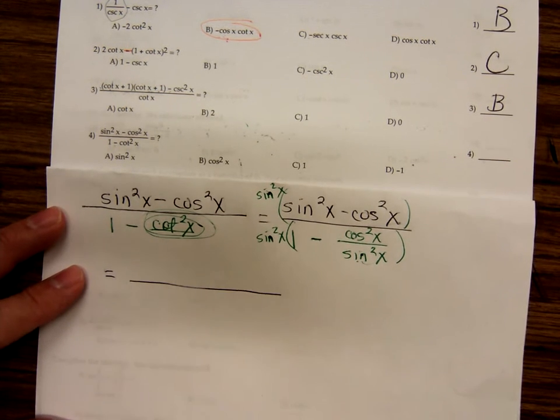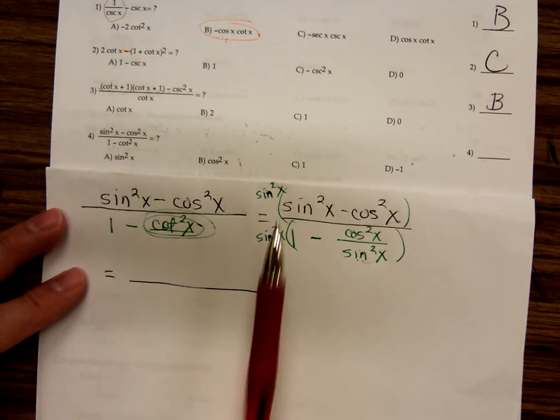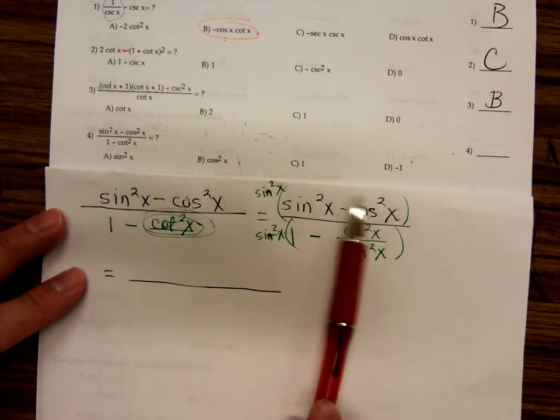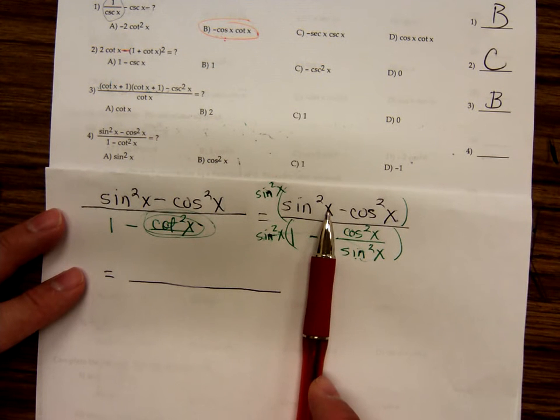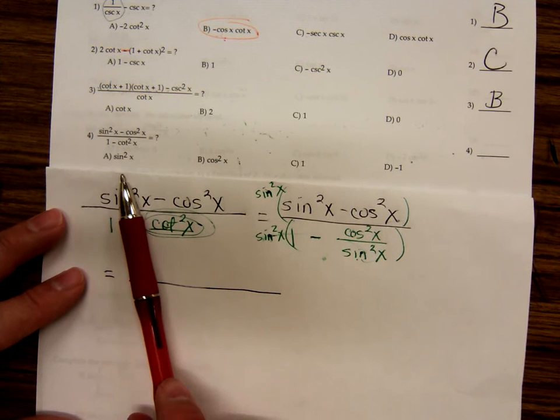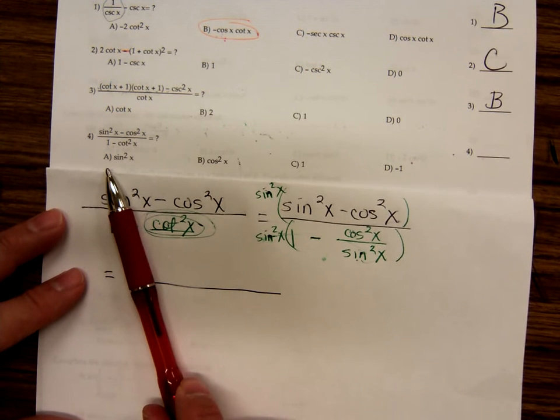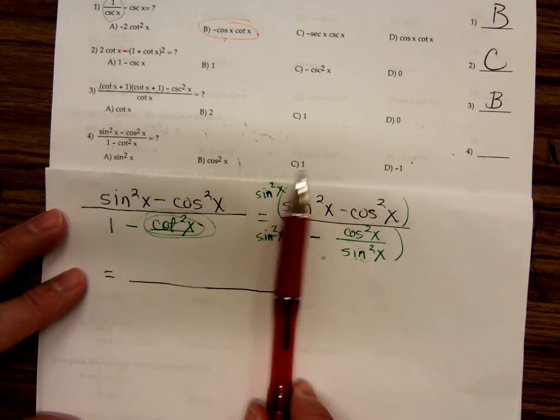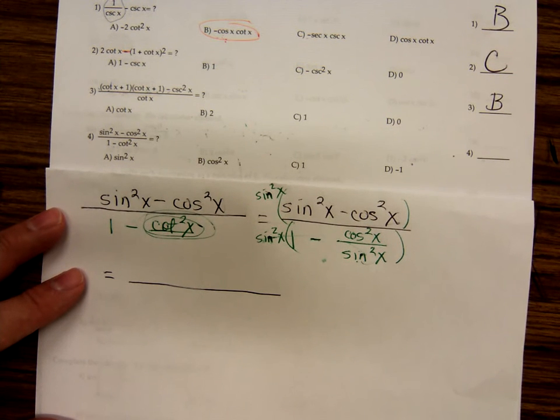On the top, let's hold off from distributing that sine squared x. If I distributed it, I'd wind up with a sine to the 4th x. That seems like we're just getting bigger exponents. It's either going to simplify to sine squared x, cosine squared x, 1 or negative 1. Let's just hold off on it.